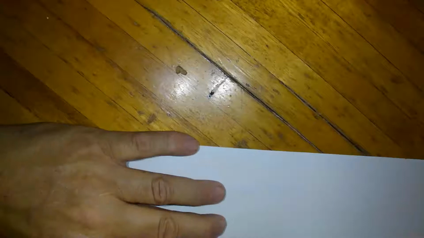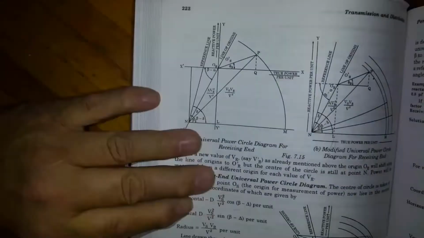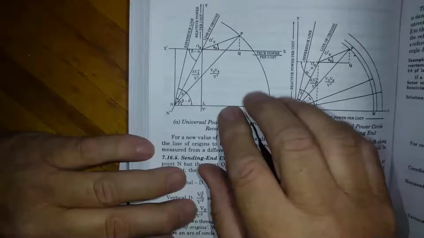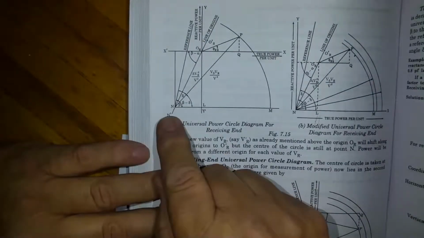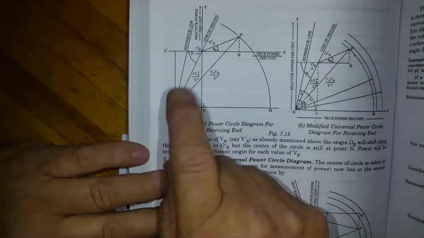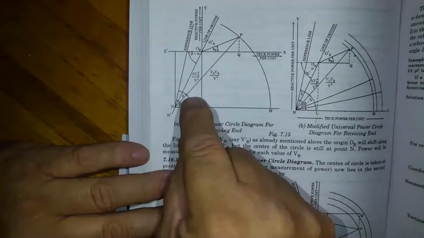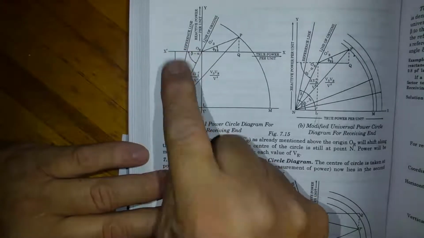Now, if you want to draw the phasor diagram, let me just get this book out. There's the universal power circle diagram. So you start off at a point here, N, which references will be given there, and P is there, reactive power, and that is your active power.